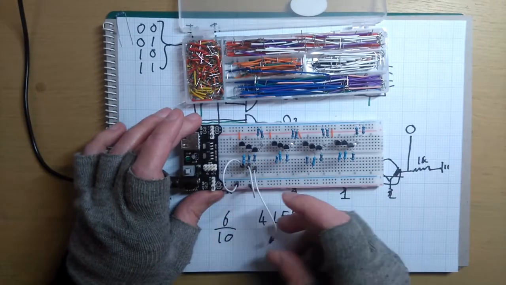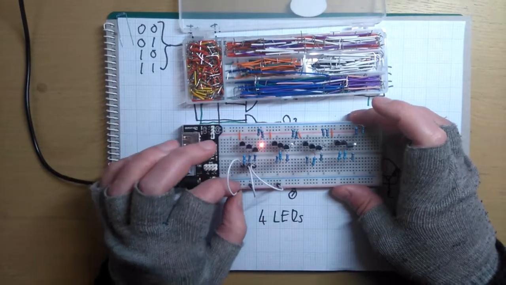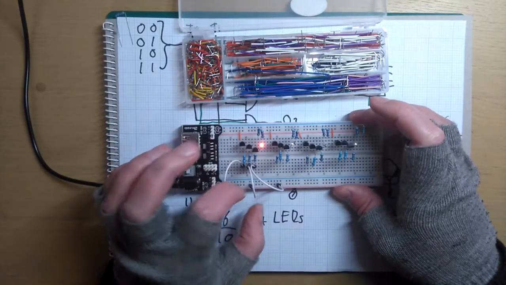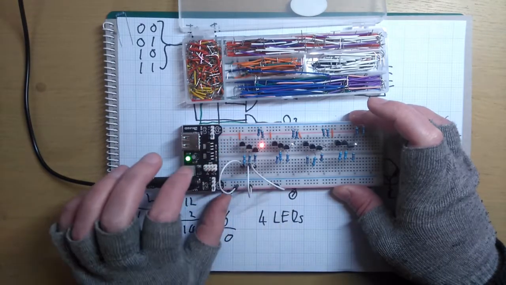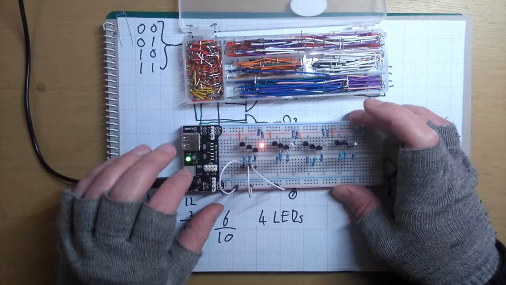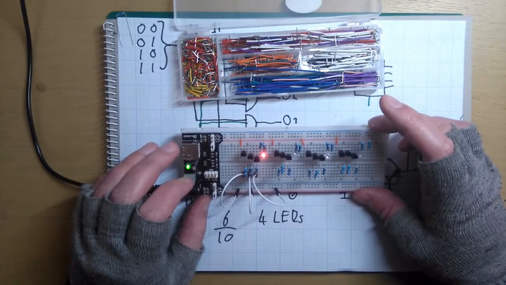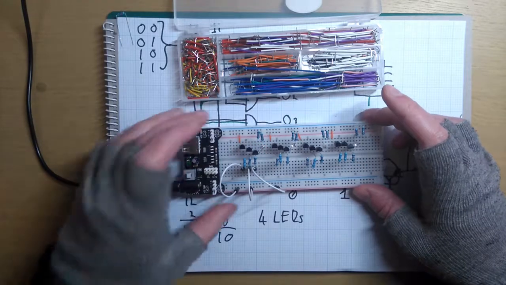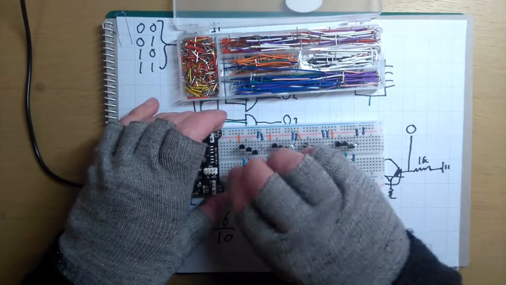I'm only going to be testing this one at the moment. Let's turn it on. And if I turn this high, that should turn on. Yep. So yeah, that's definitely working. I won't bother testing the others because they're all the same circuit. Do a quick double check. Okay. So that's our AND gates working.